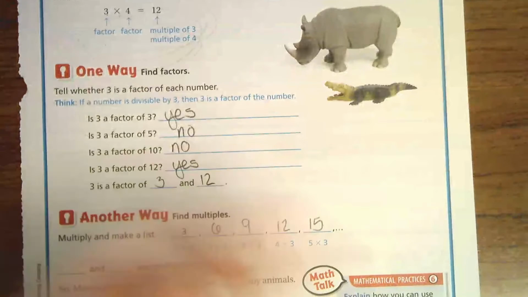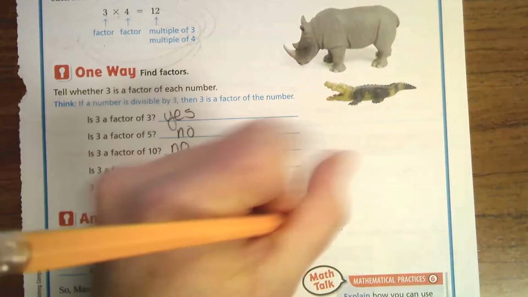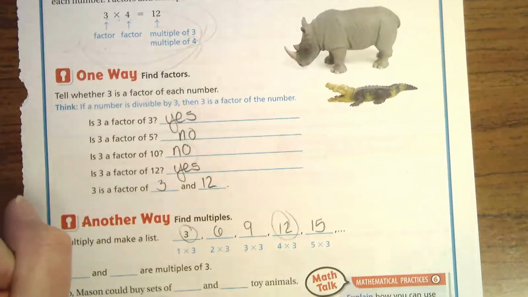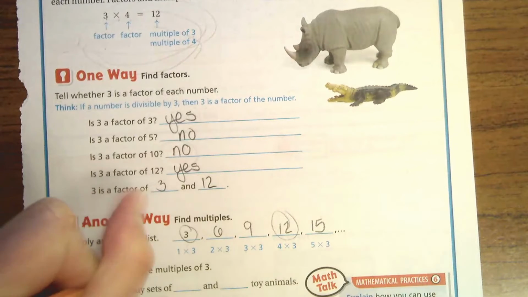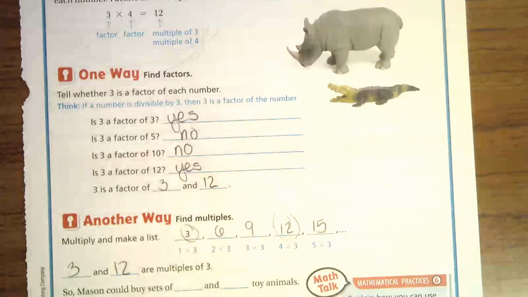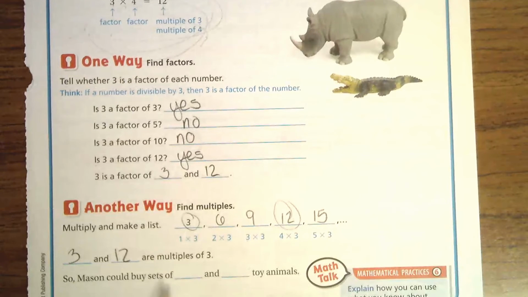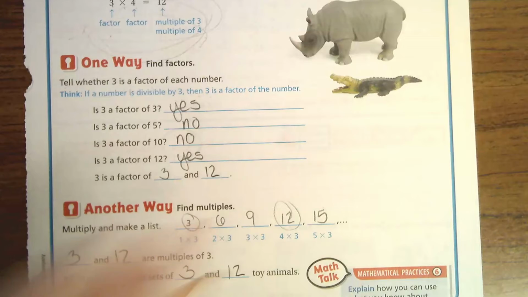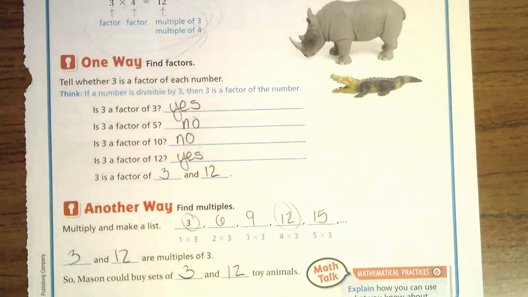So once again, 3 and 12. So 3 and 12 are multiples of 3. So we can use those. So Mason could buy sets of 3 and 12 toy animals.